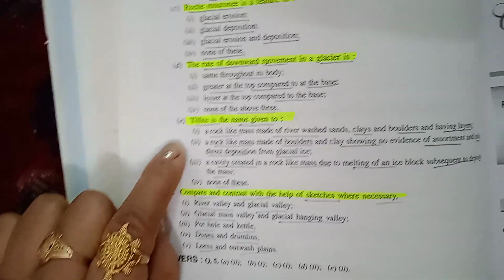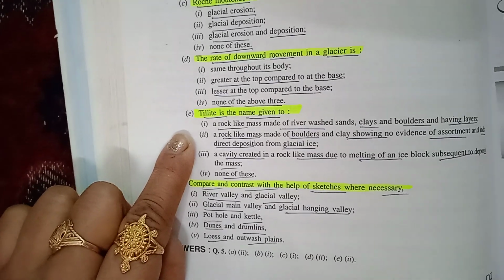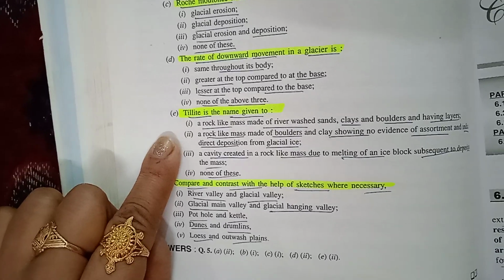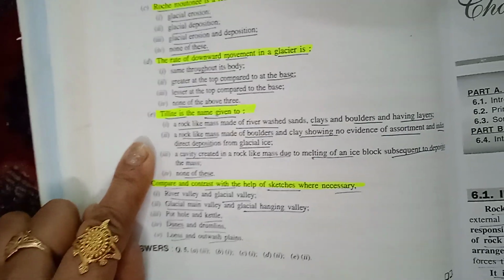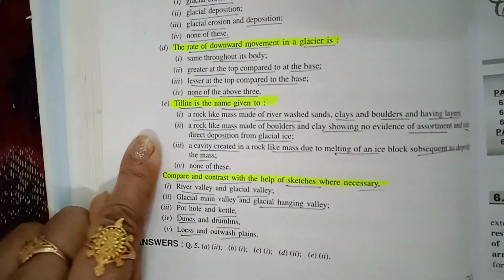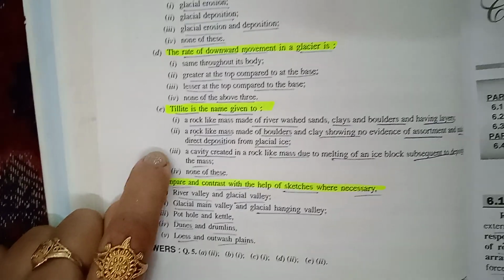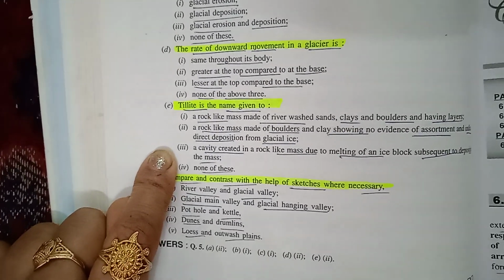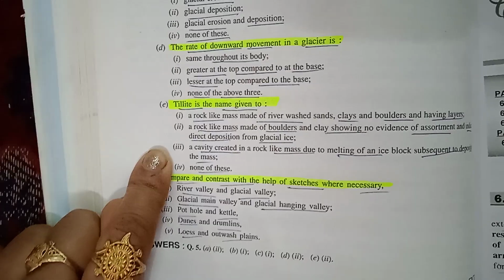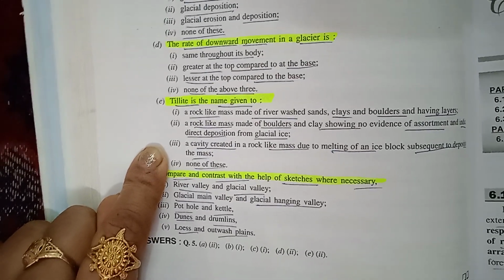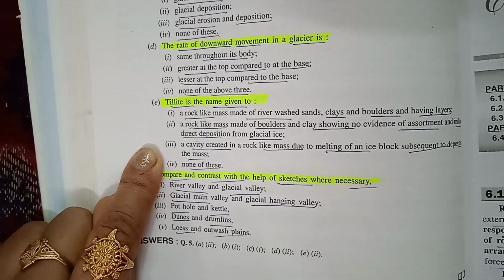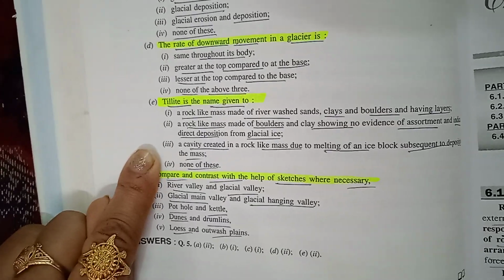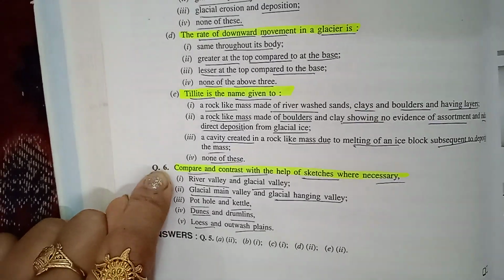Second, a rock-like mass made of boulders and clay showing no evidence of assortment and indicating direct deposition from glacial ice. Third, a cavity created in a rock-like mass due to melting of an ice block subsequent to deposition of the mass. Fourth, none of the above.